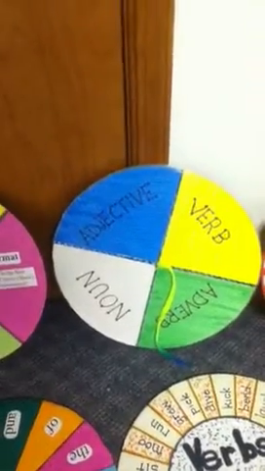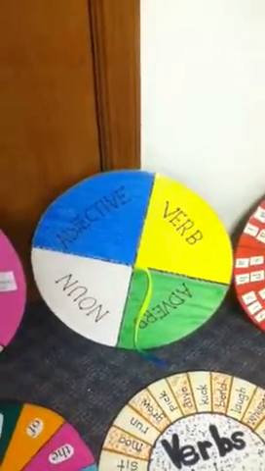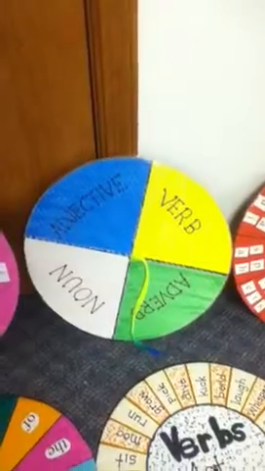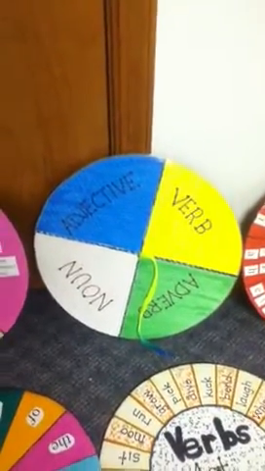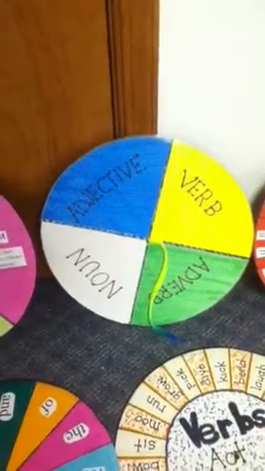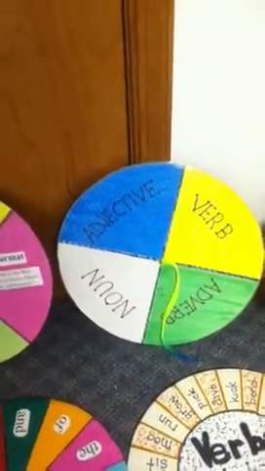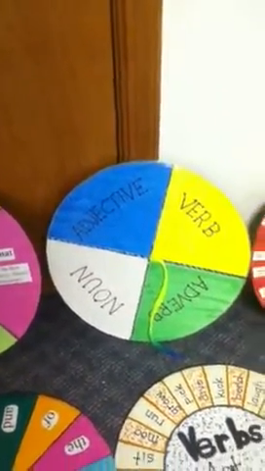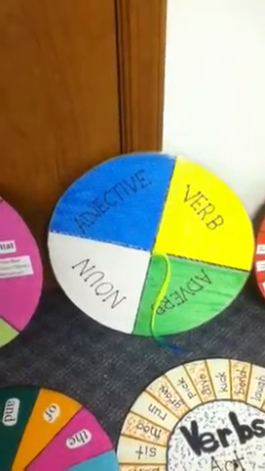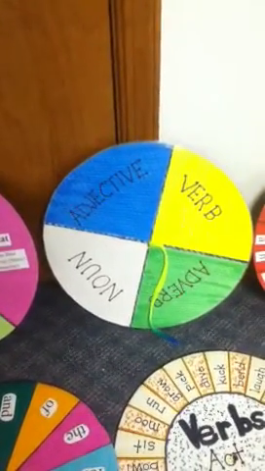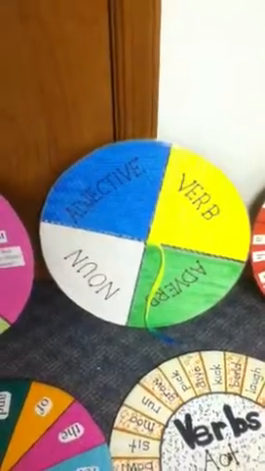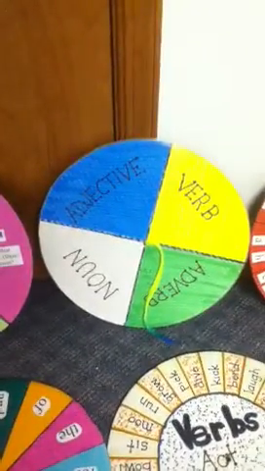The next one, this is a great one that we can use if we have a sentence on the board and we're going to do the analytical method of looking at the different parts of speech. We'd spin it, get a particular one, and find it. The other way we could do it would be the synthetic way, where we get a particular part of speech and we have to give a sentence and say what part is a noun, adjective, verb, or adverb.